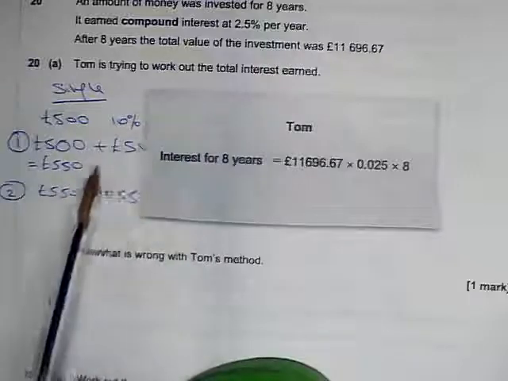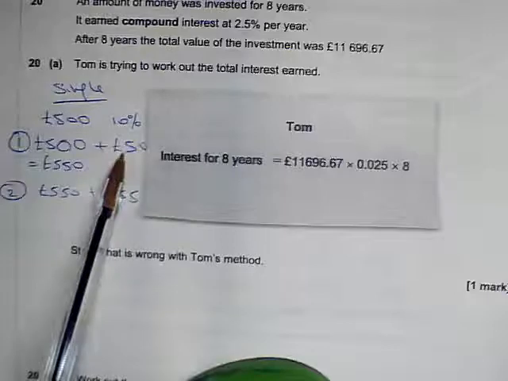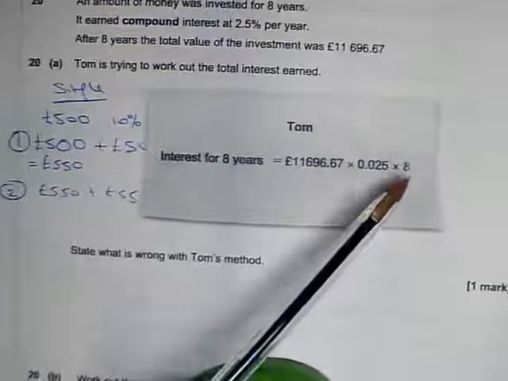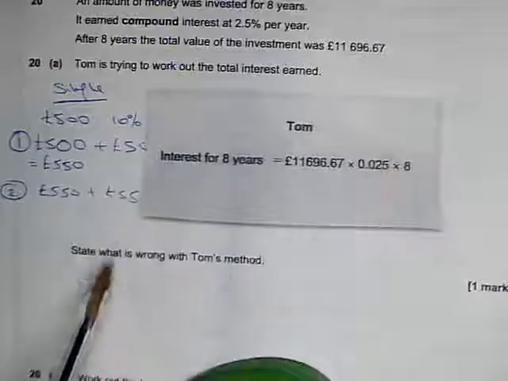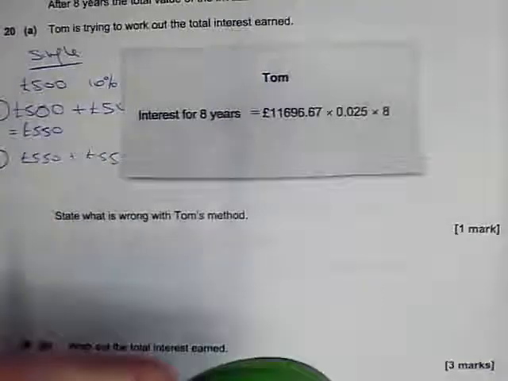So with simple interest, you just take the amount of interest and times it by 8. With compound interest, you don't. So with this one, he is just timesing by 8. So you could say something like he's working out simple interest rather than compound interest.